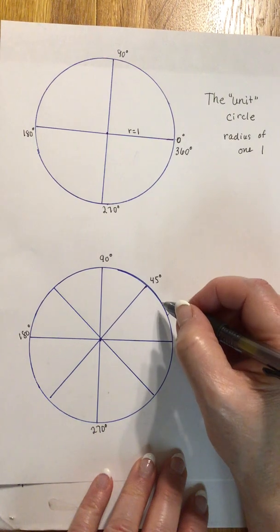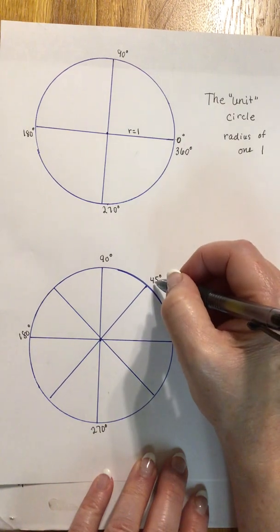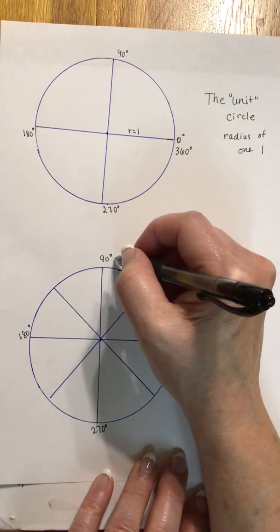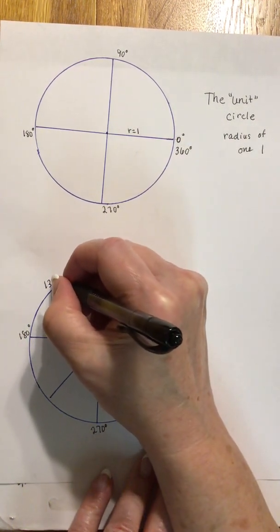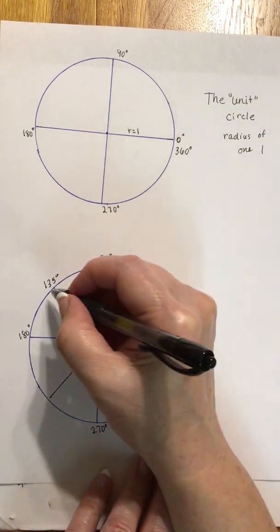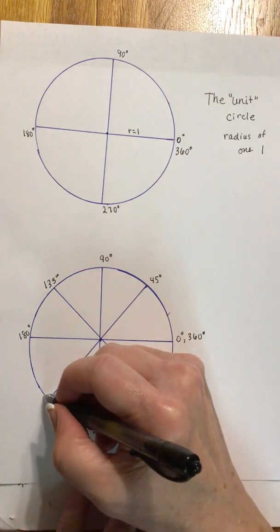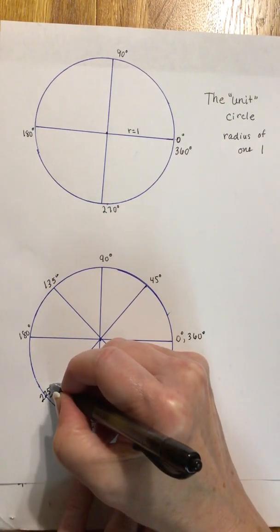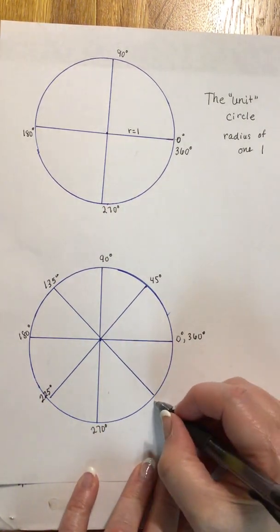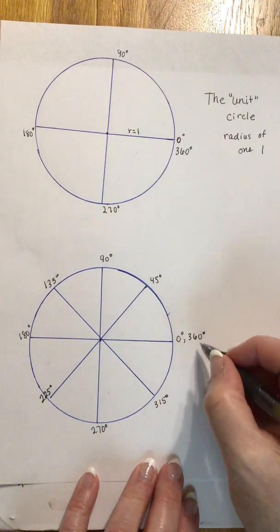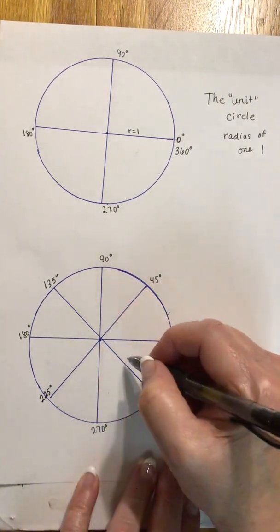So all I have to do each time is add 45 degrees. 0 plus 45 gives me 45. 45 plus 45 gives me 90. 90 plus 45 gives me 135. 135 plus 45 gives me 180. Plus 45 would give me 225 degrees, down to 270. Then plus 45 gives me 315. Plus 45 gives me 360. So each one of those sections is going to be 45 degrees.